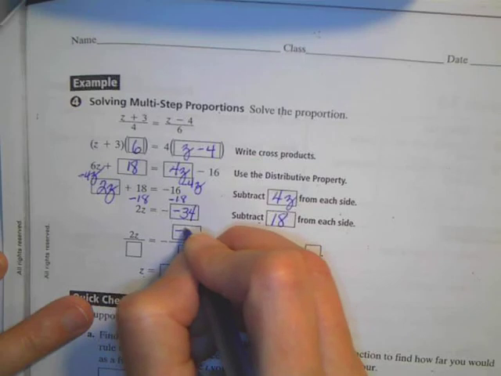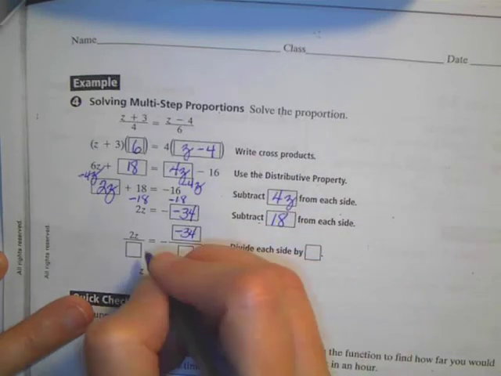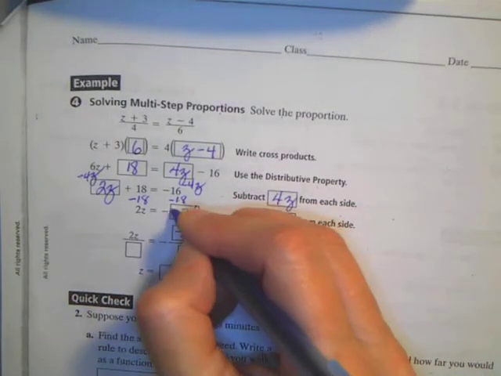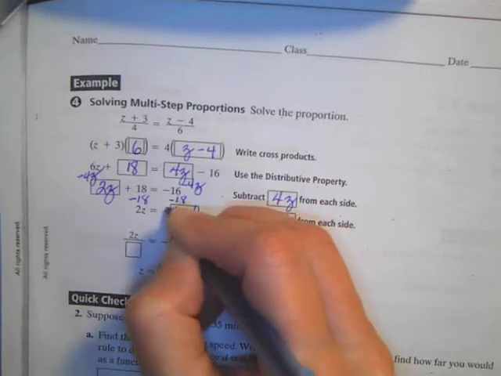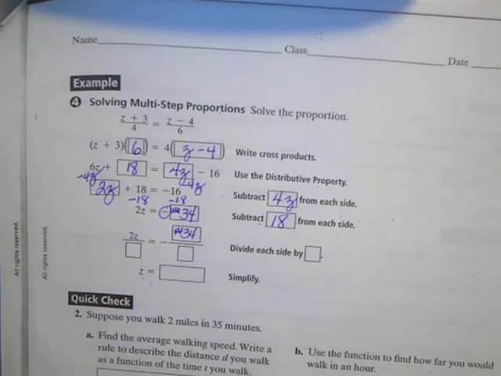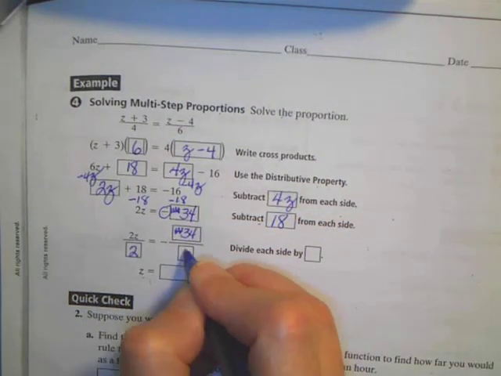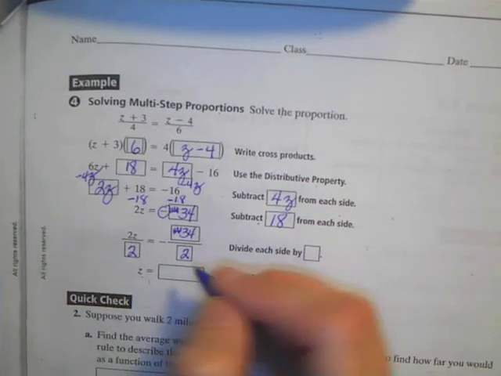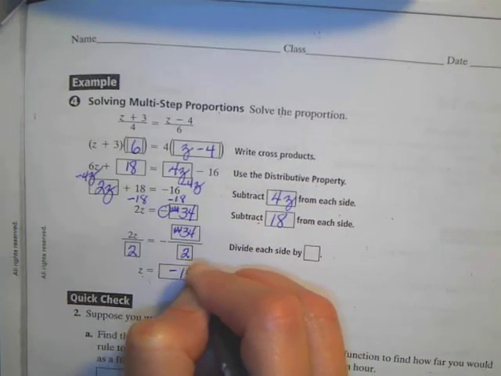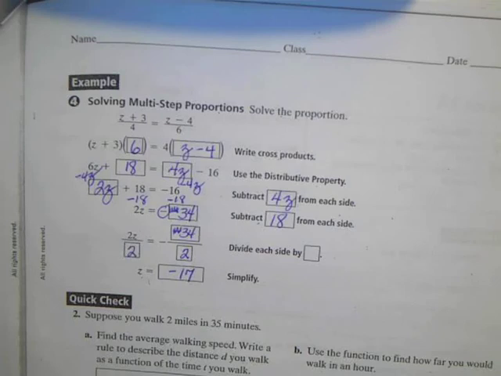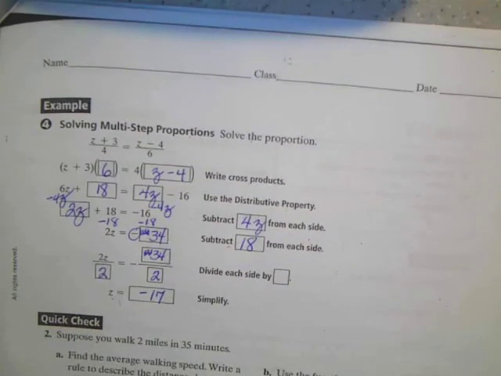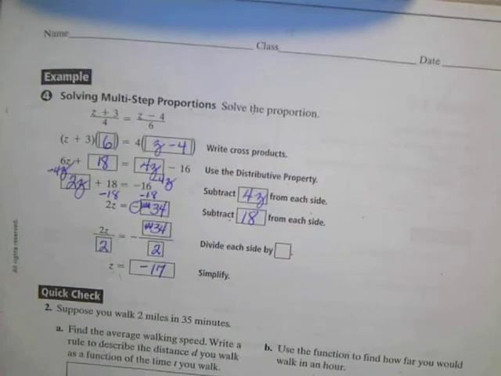Divide each side by 2. Oh, and I don't need to put the negative sign there, sorry, because they actually have already written it for me. Okay, so divide each side by 2, and z equals negative 17. Okay. Also in your book, they do give a couple of more simpler examples of solving proportions. In your book, they're example 4 and 5 on page 144 and 145, if you want to go and do that, just for your own benefit.